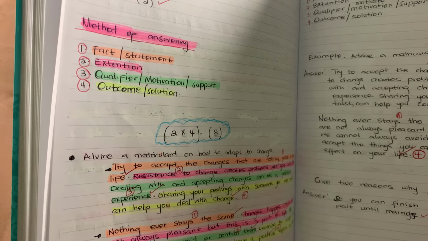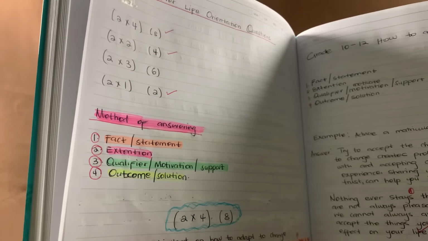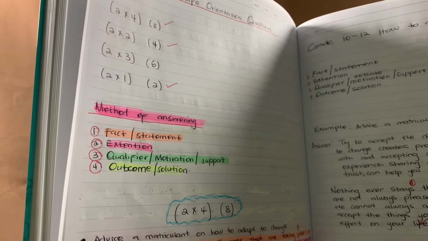And then from now on, let me show you the marking allocations before I show you the examples. Sometimes they give you a 2x4 marking allocation, or 2x2, or 2x3, or 2x1. Obviously, if it's a 2x4, they need 2 reasons and each reason will carry 4 marks. If it's a 2x2, it's 2 reasons and each reason will carry 2 marks. If a 2x3, 2 reasons and each reason will carry 3 marks. So we understood each other.